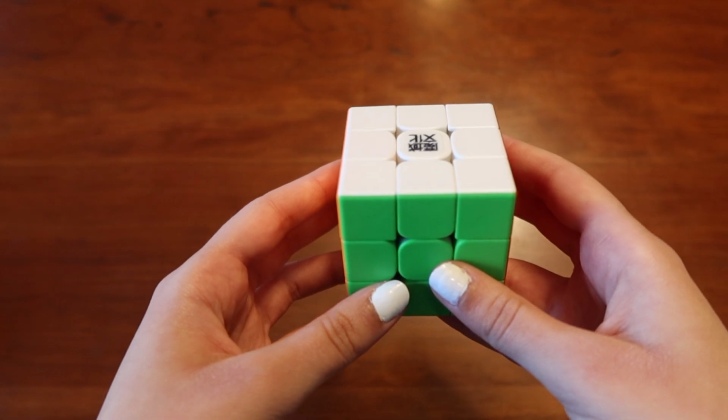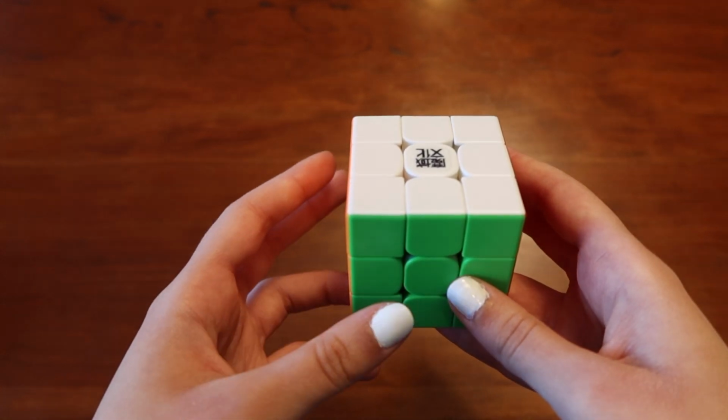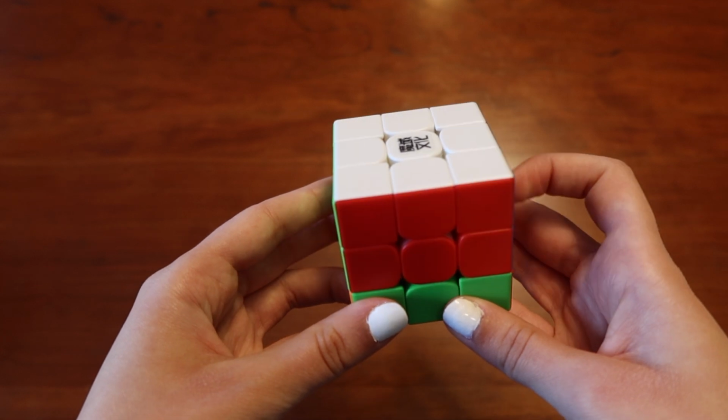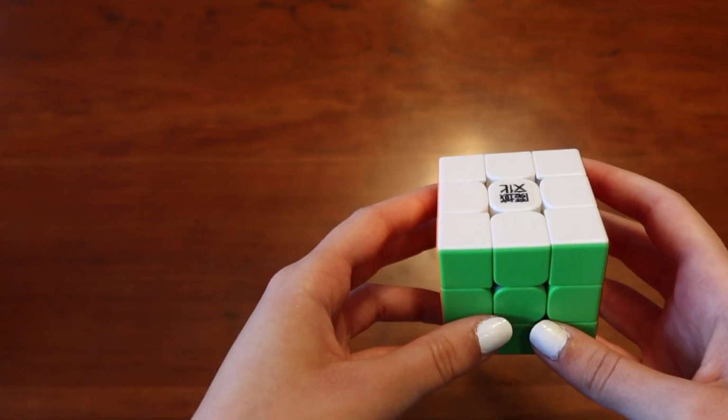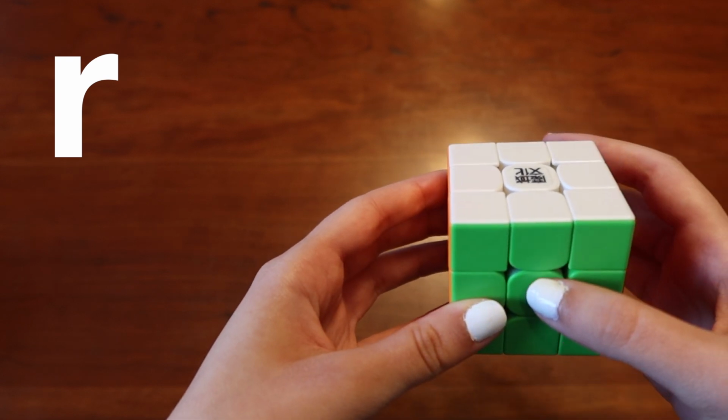Some 3x3 algorithms may include double layer moves, which are represented by a lowercase letter. This just means you have to turn 2 layers instead of 1. For instance, lowercase r means you will have to turn both the outer and middle layers.